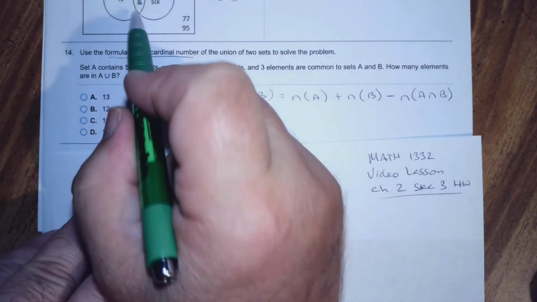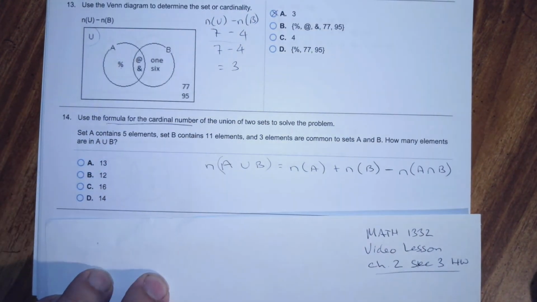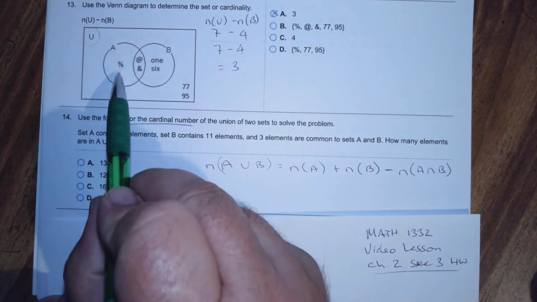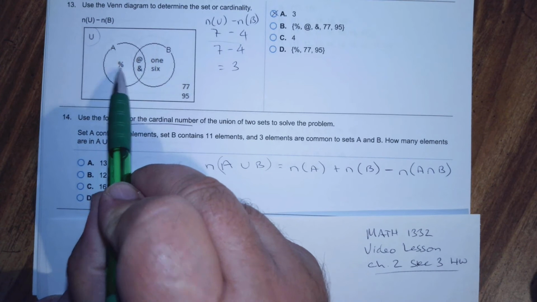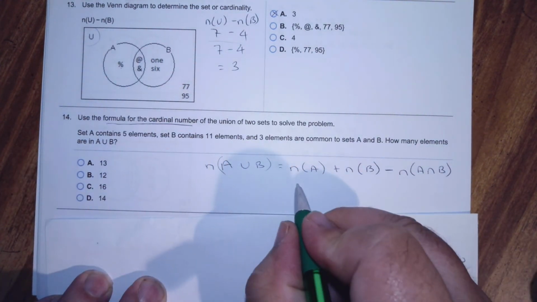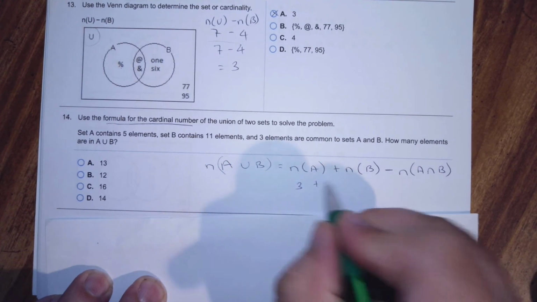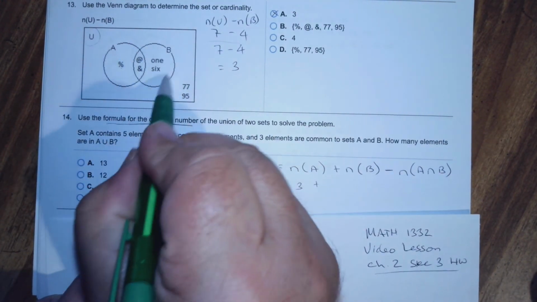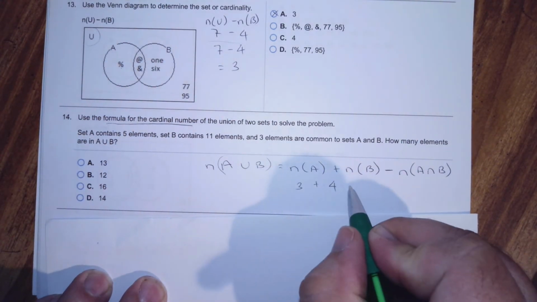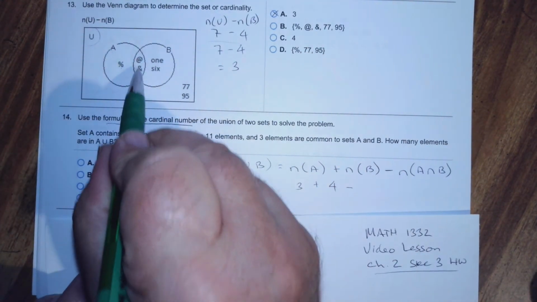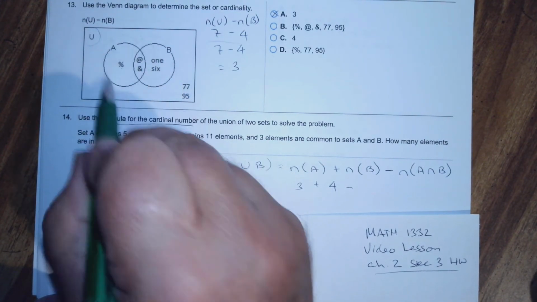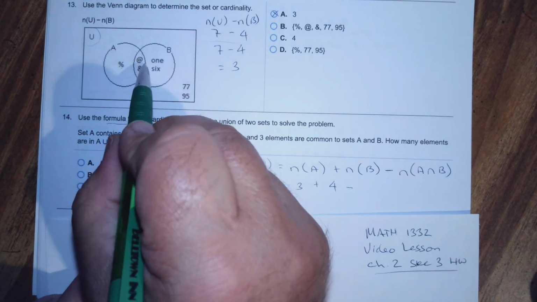Let's see what this means using this example. The cardinality of A, everything in set A is 1, 2, 3. The cardinality of set B, here's the circle B, there's 4. But if you notice, we counted these two once in A and once in B, so we counted them twice.